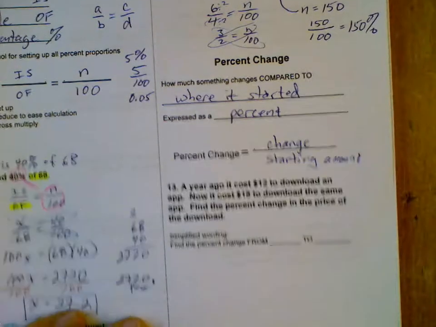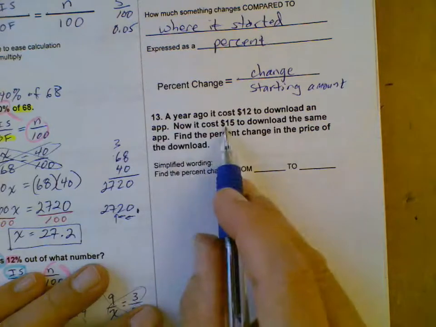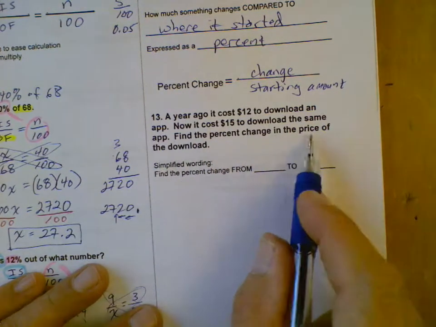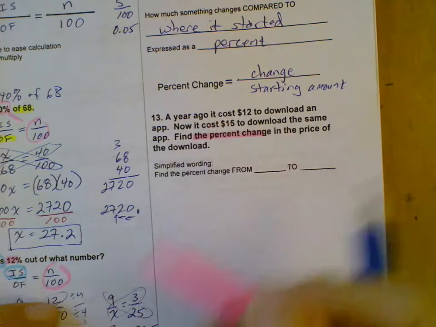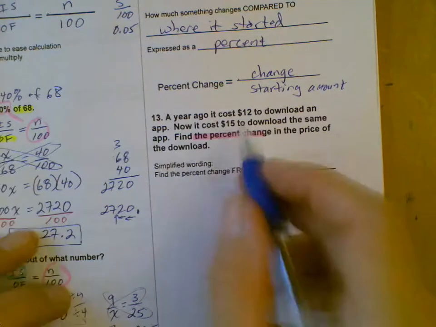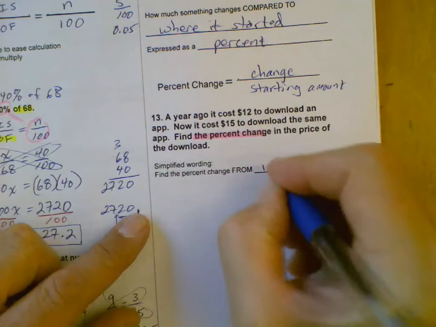So let's look at an example here. A year ago, it cost $12 to download an app. Now it costs $15 to download the same app. Find the percent change in the price of the download. So, simplified wording, if I just condense it down: find the percent change from 12 to 15.